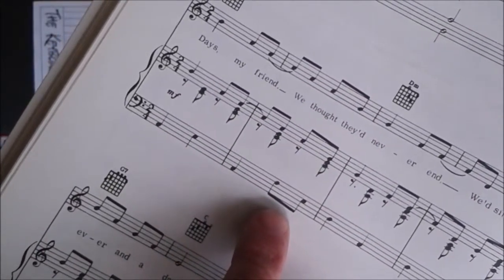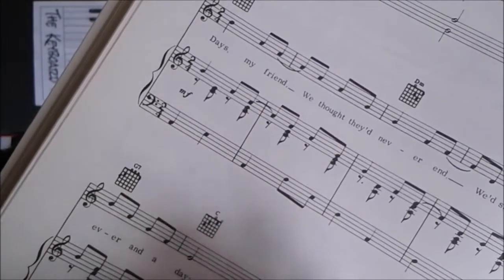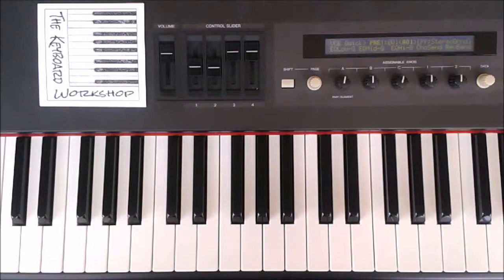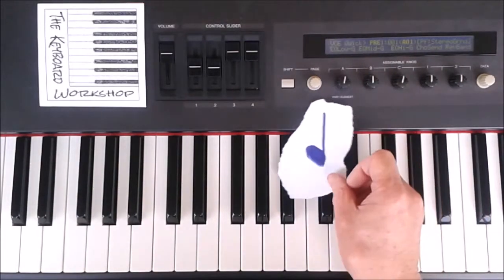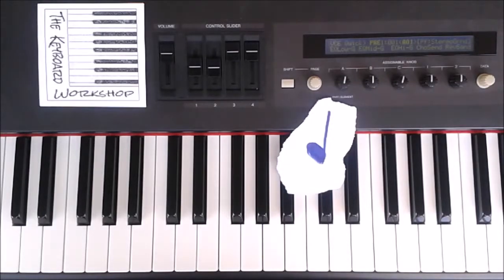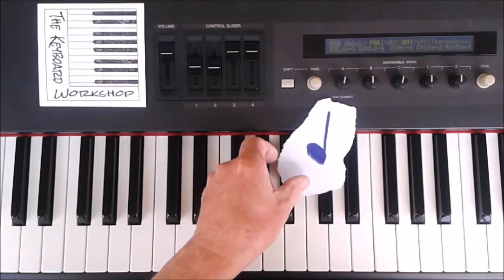Now this brings me on to explaining what the bottom figure in the time signature means. You see, we've based all our counting on this type of note, and it's called a crotchet, and it's an arbitrary length of time. Let's give some examples.